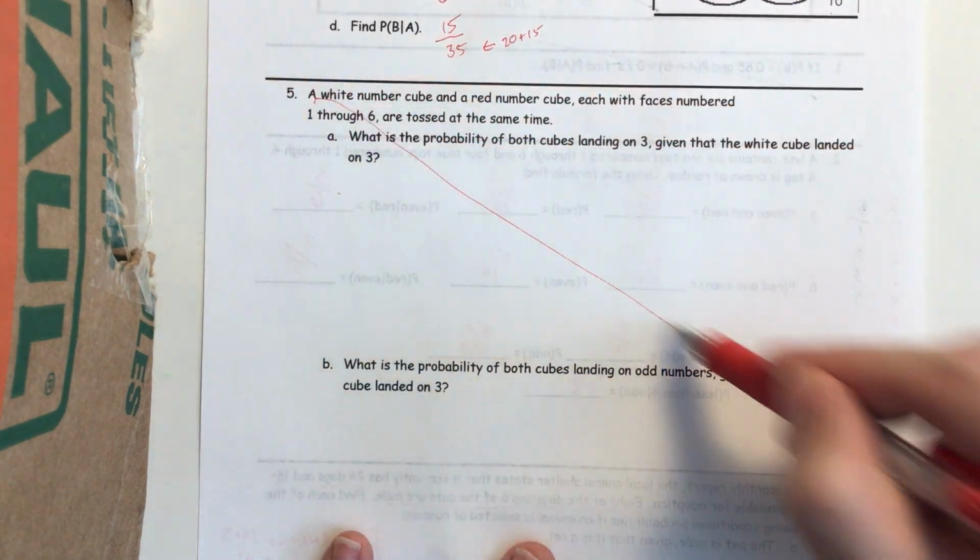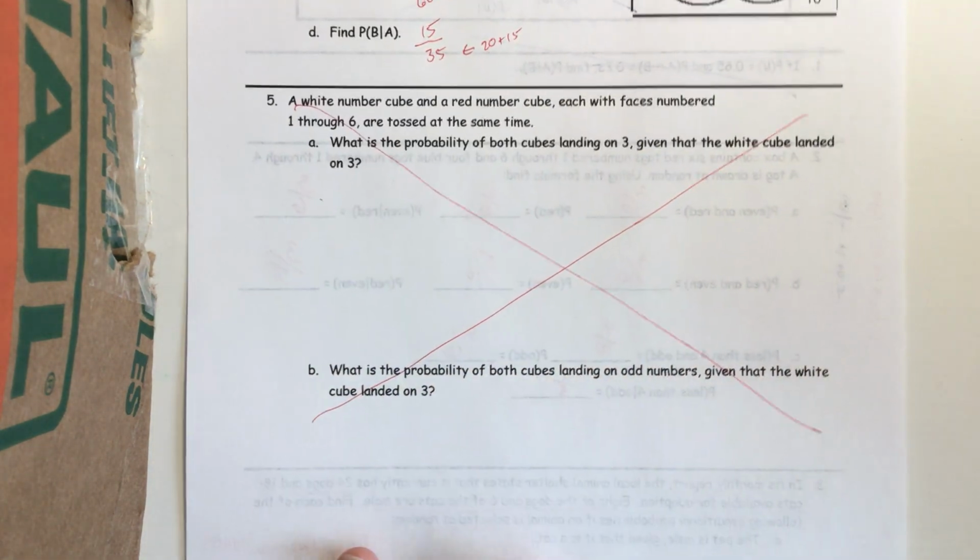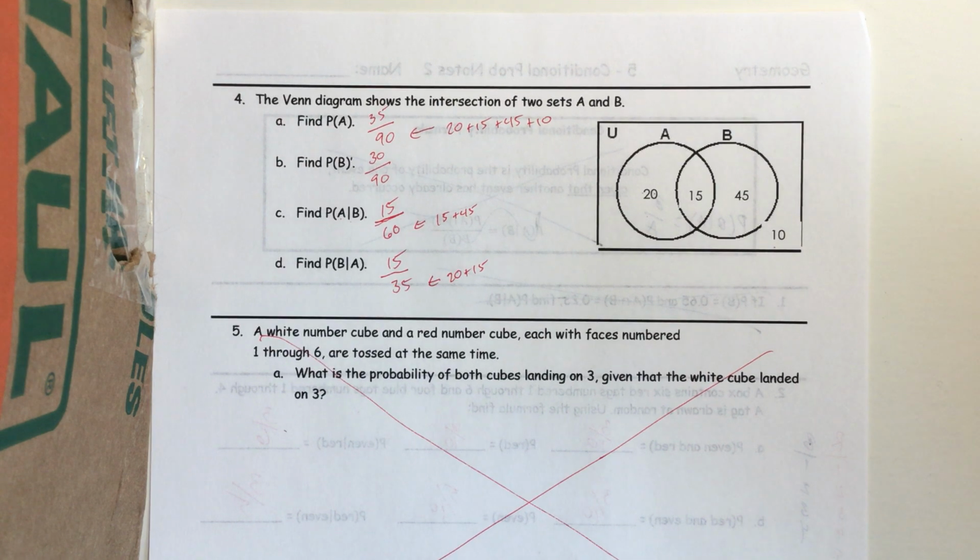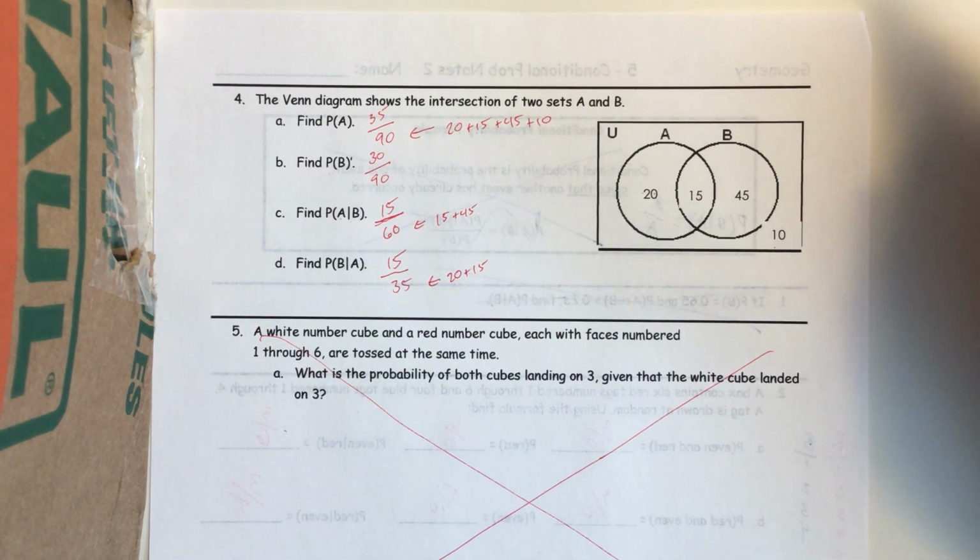All right, and then these last two questions I don't really like, so we're not going to do them. I know this stuff is tough. Please look at the video again if you need to. Make sure you do the work that goes with this to practice it, and I'll put a video up for the work as well.